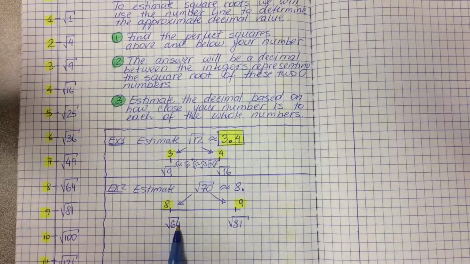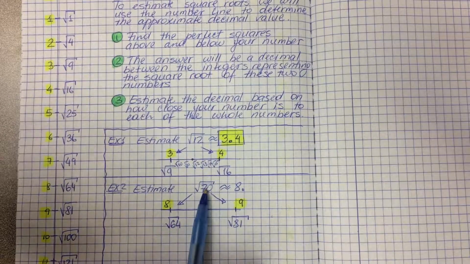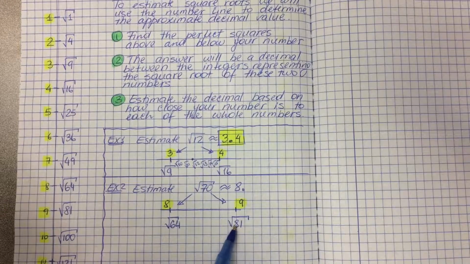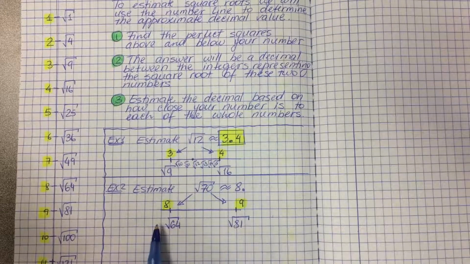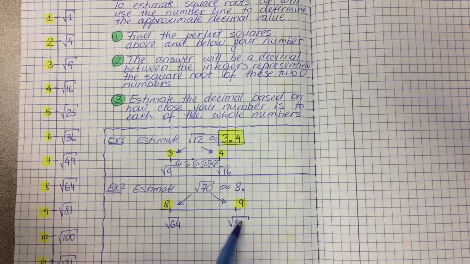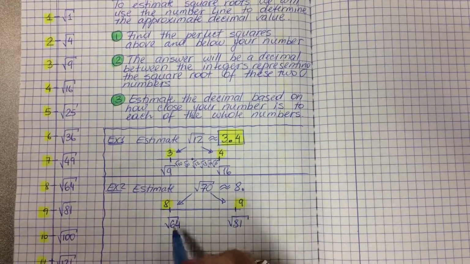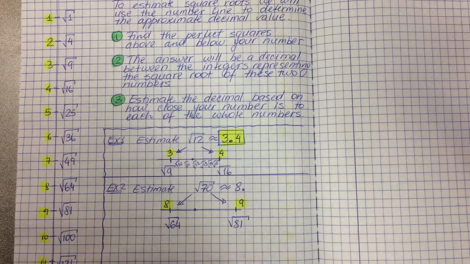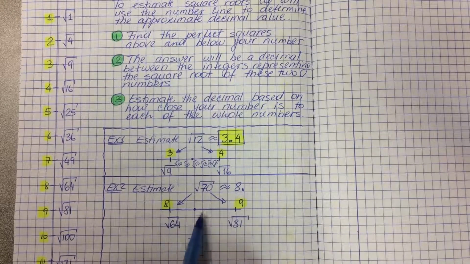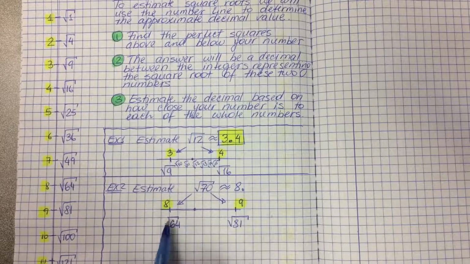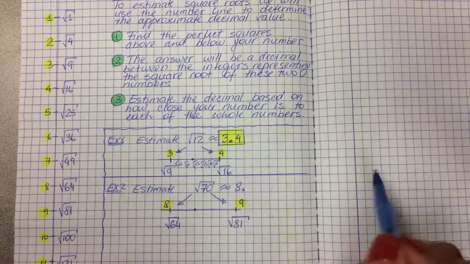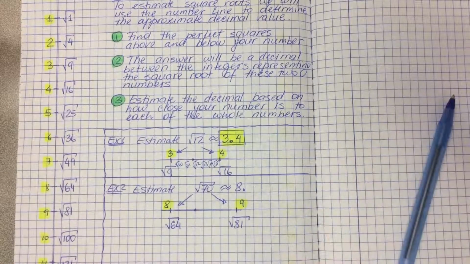From 64 to 70, we have 65, 66, 67, 68, 69. That would be 6 units to get to 70. But from 70 to 81, it's 11 units. So 6 units this way, 11 units that way. 70 is going to be closer to 8, maybe somewhere over here. So that will be less than a half because it is closer to the 8. We are going to use a decimal value, maybe 8.3, 8.4.